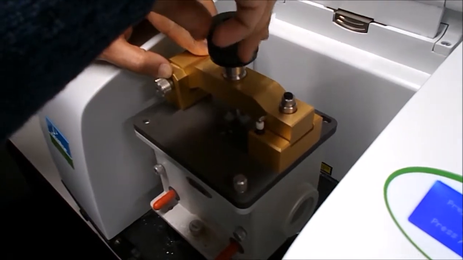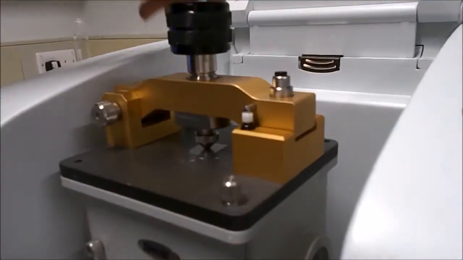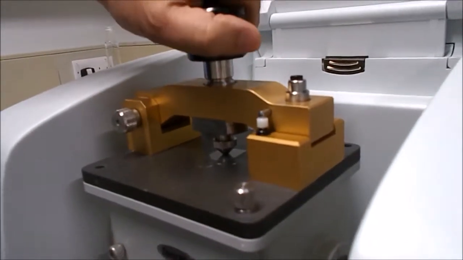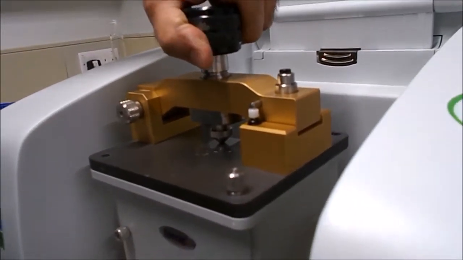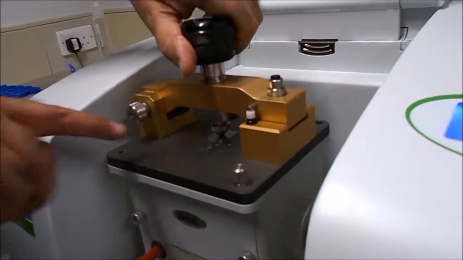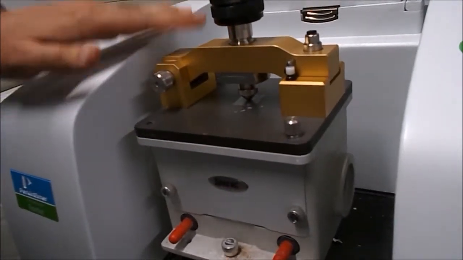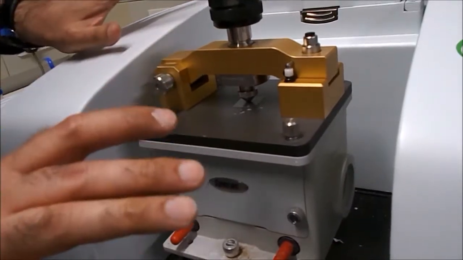To apply a bit of pressure on the sample. The idea is that we apply just enough pressure so that the sample can make a good contact with that small FTIR window. So once the sample is in place, and this is after we've done all the background readings, we come back to the software screen.